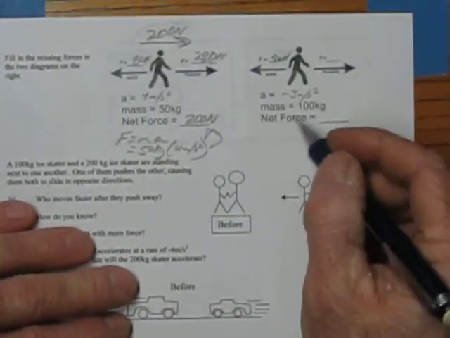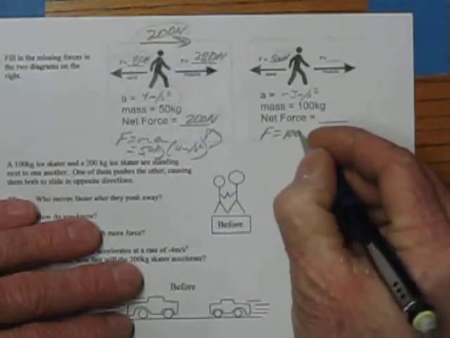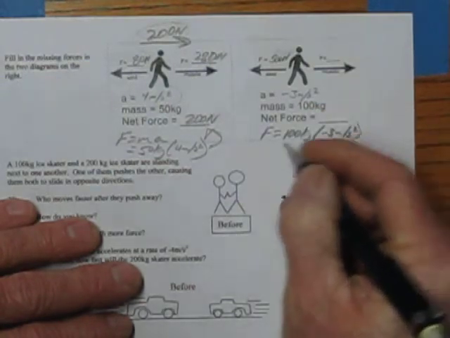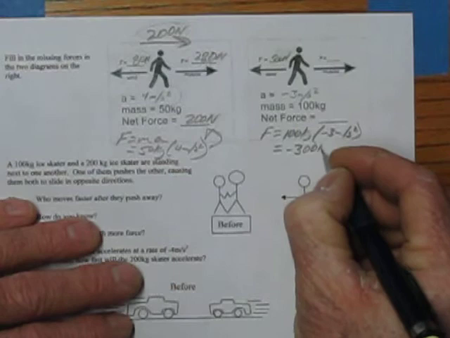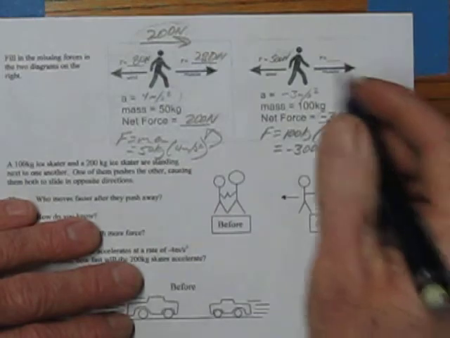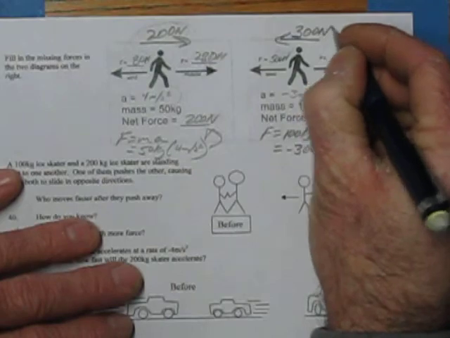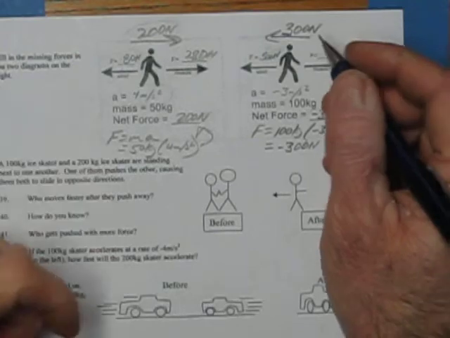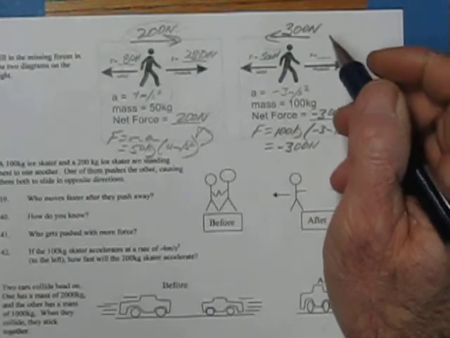Now for this one, use the same formula, F equals ma. Mass is 100 kilograms. The acceleration is -3 meters per second squared. So the net force is -300 newtons. That means to the left. The negative means to the left. I'm not going to put the negative in the diagram. I'm just going to draw an arrow to the left. You can either write a negative or you can use an arrow going left. But don't do both. Otherwise it looks like -300 to the left, which actually means 300 to the right.